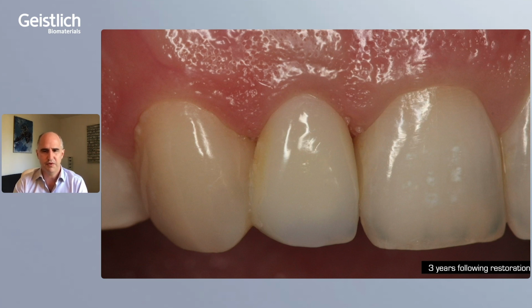Here's the situation 3 years down the road. You see literally no change over time, so there seems to be stability in these cases, and we know this then if you graft with bio-os that there is a stability in these sockets.